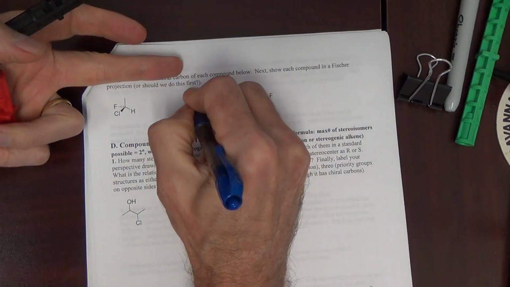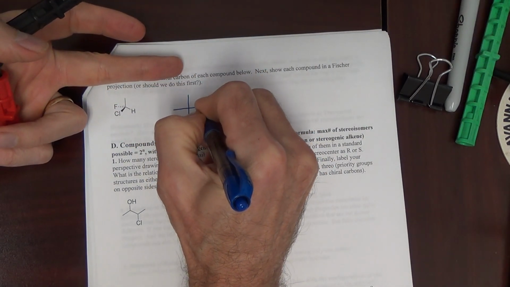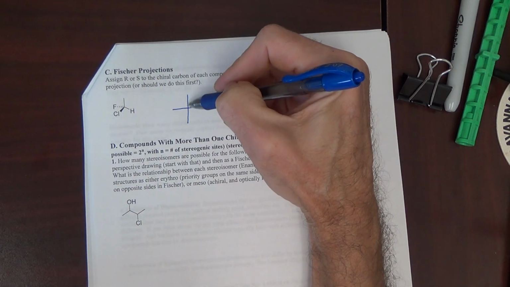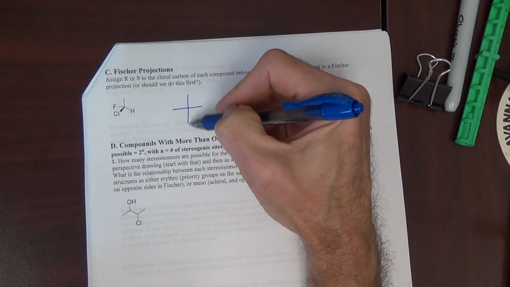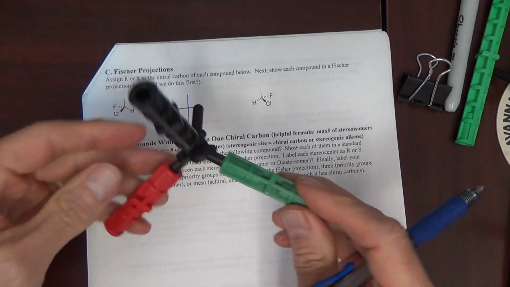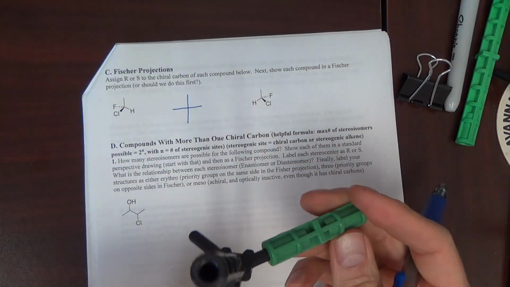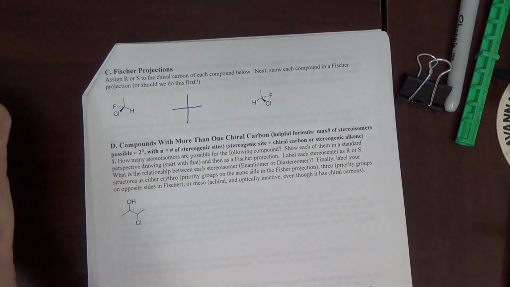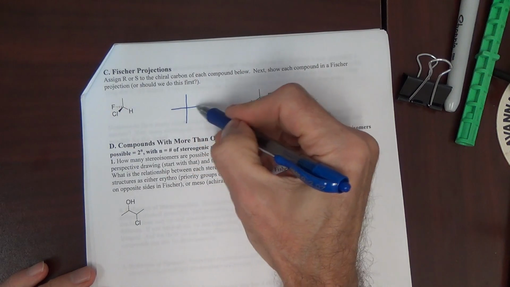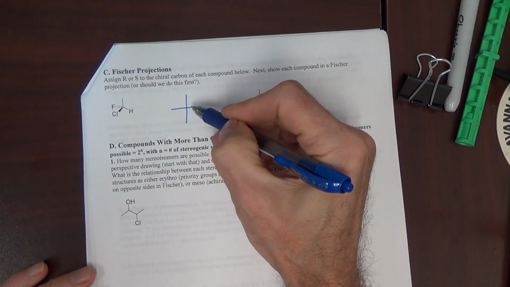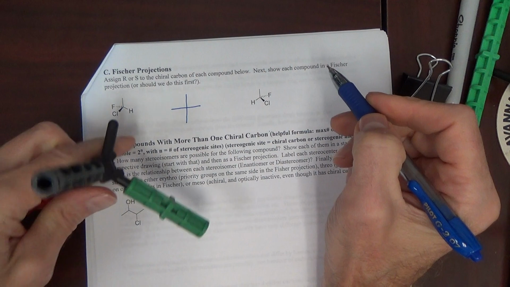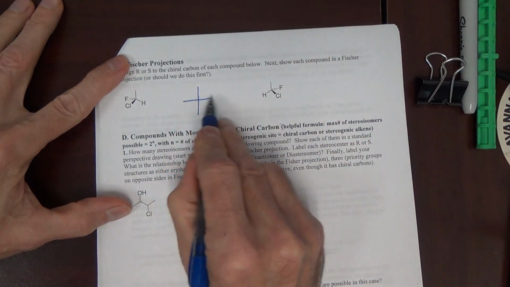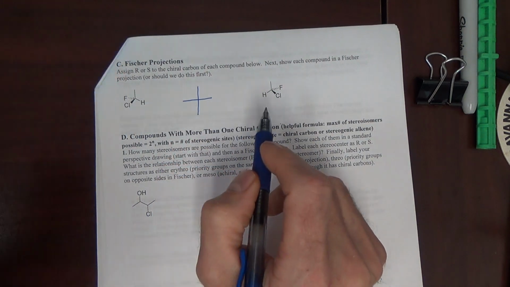But if I draw a Fischer projection, I'm going to have something going straight up. Yes, it's going back, but it's also going up and back, down and back. And the other 2 groups are going to be to the right and left. Now, let me first show it on paper, not the model. And the 2 groups on the sides are also coming towards us.